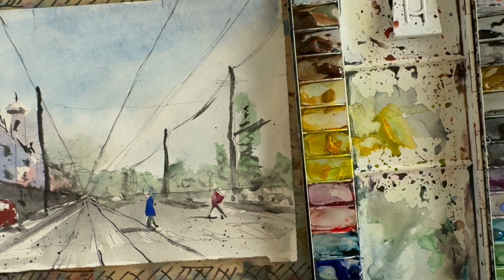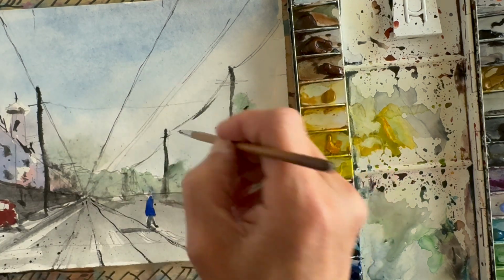So that's roughly what the one-point perspective is. Okay. Thank you for watching.